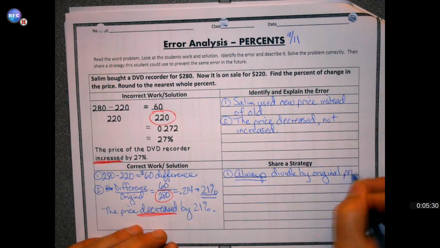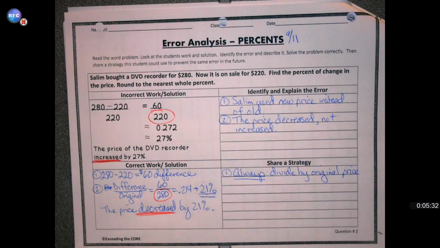Always divide by the original price. That's never going to change. Little hint for Salim. And again, I can't come up with a strategy for the second one. The second one is, dude, it went down in price. That would be a decrease. I don't think that's really much of a strategy more than anything else.